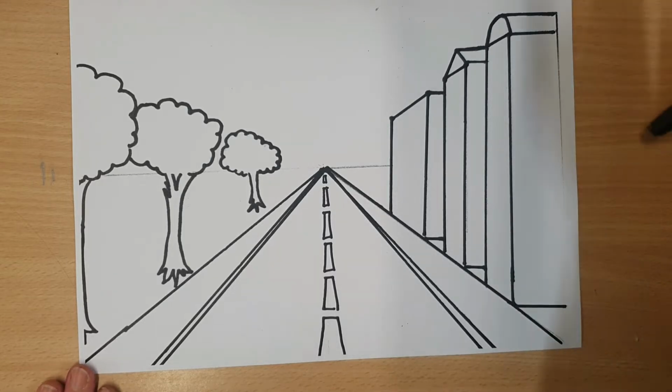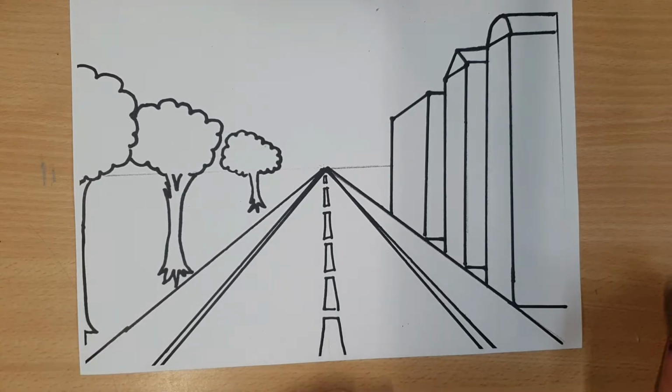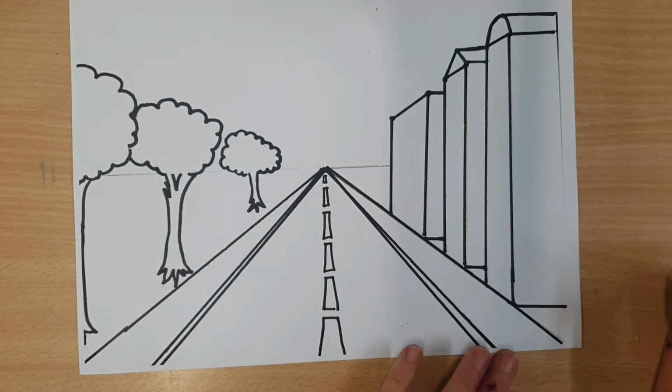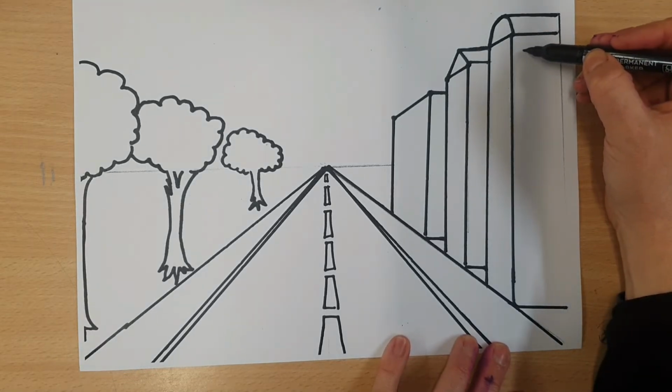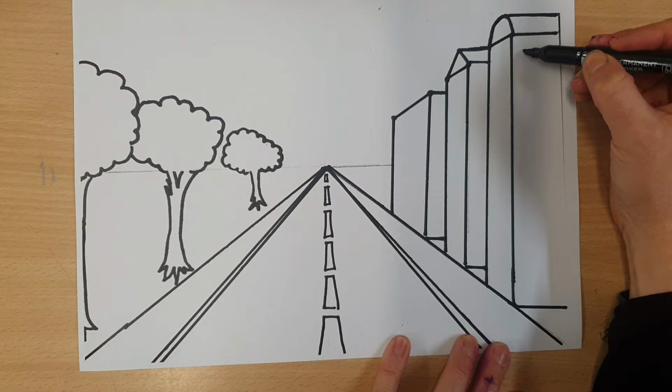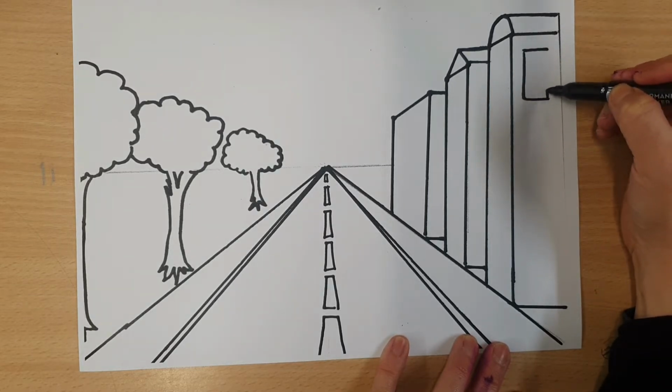What you're going to do is add detail to this to make it your own. I'm going to start off by drawing some windows, so you can do this at the same time as me. I'm going to do mine in pen, but you can do yours in pencil.